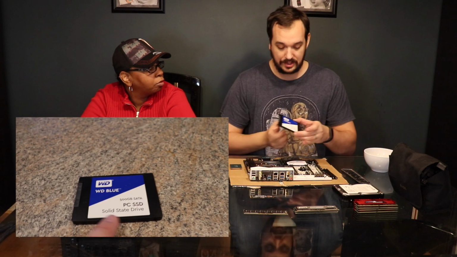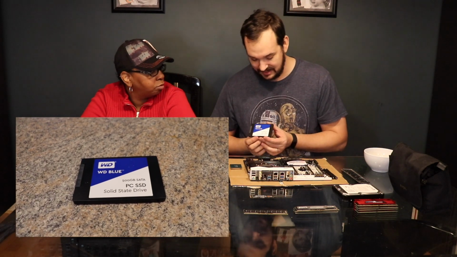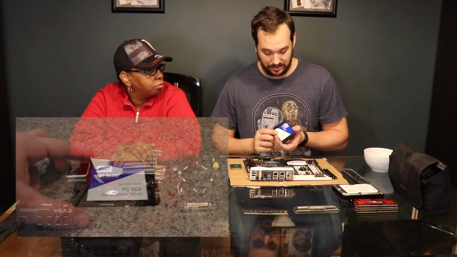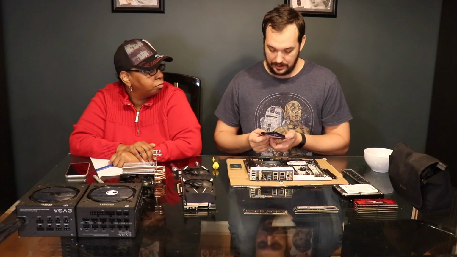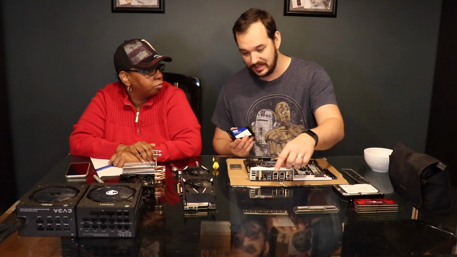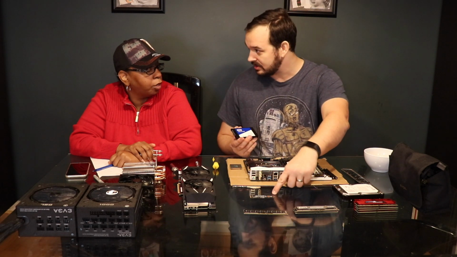The next one that is very, very common to use is these PC SSDs, solid state drives. This one's Western Digital. I happen to like Western Digital. They never really let me down. This one's 500 gigs, so it's a little more than this, which is 250 gigs.